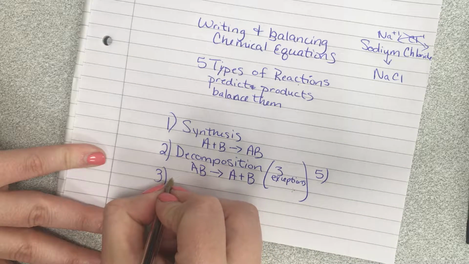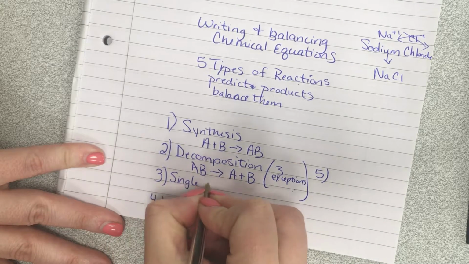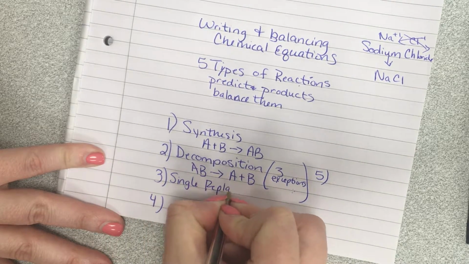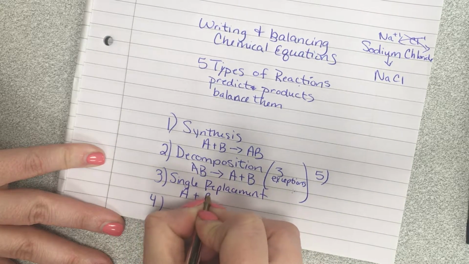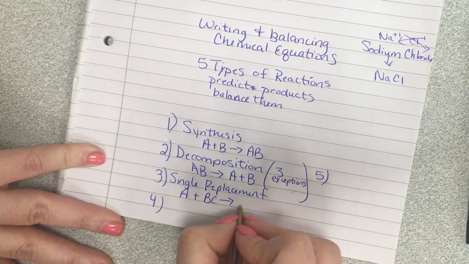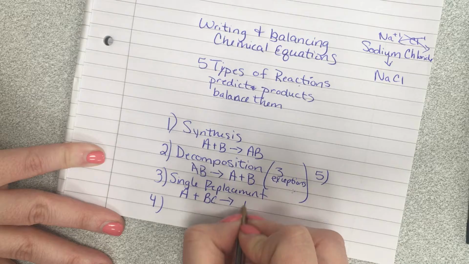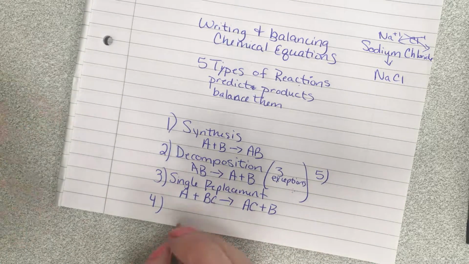Next, we have single replacement. Mr. Steal Your Girl. Okay, that's when you have a single person plus a couple. If this single person is higher on the activity series sheet, it's going to steal the nonmetal, so it'll be AC plus B, okay? Then we have double replacement.